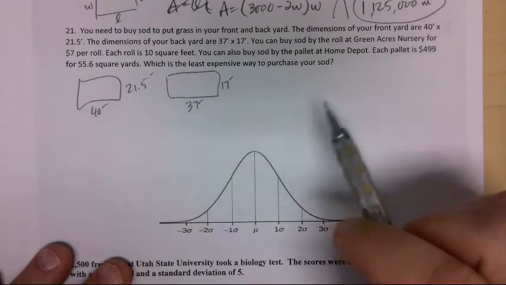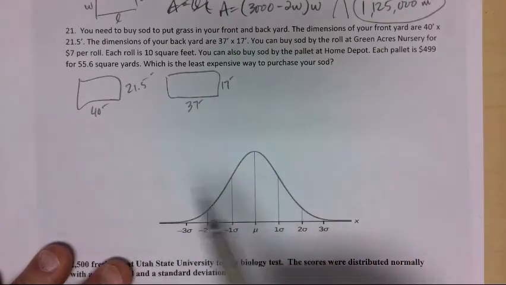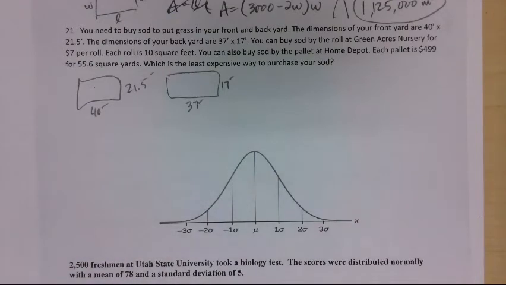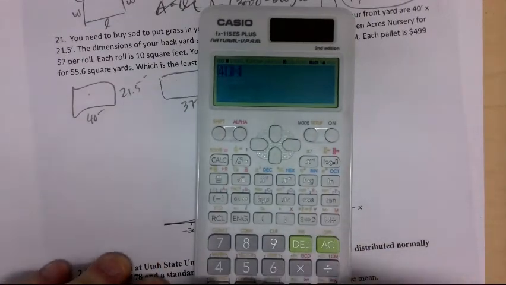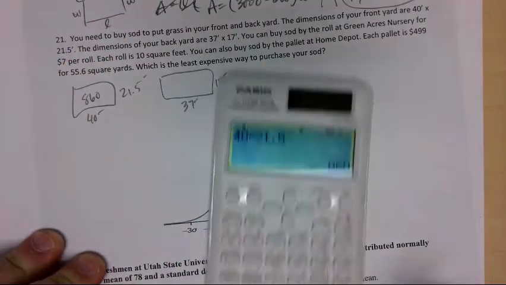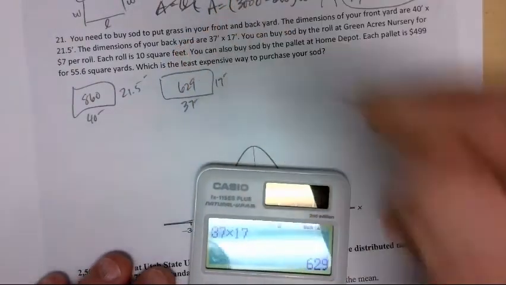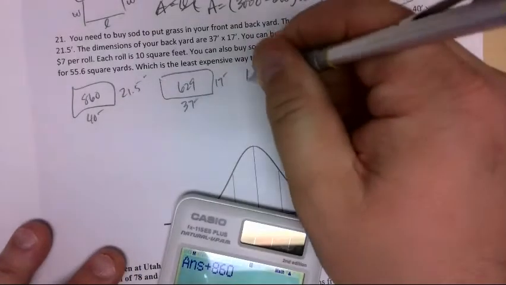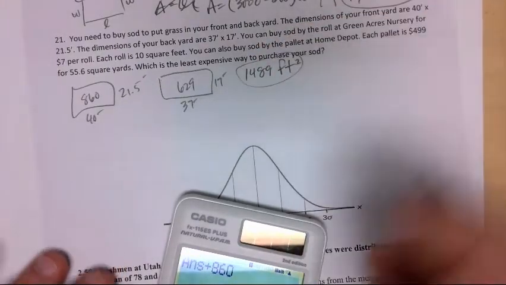Okay. I can buy sod at this nursery for $7 a roll, so I need to find my area here. The area of each of these is the length times the width. 40 times 21.5 gives me 860 square feet. 37 times 17 gives me 629. And if I add these together, plus 860, I get 1489 square feet. That's how much I need to buy.